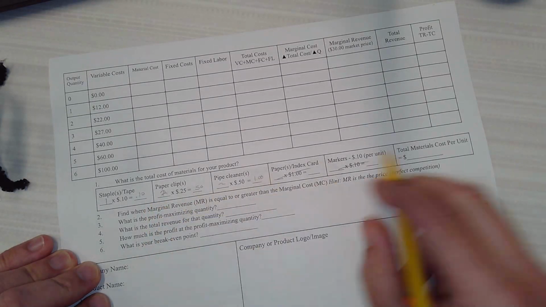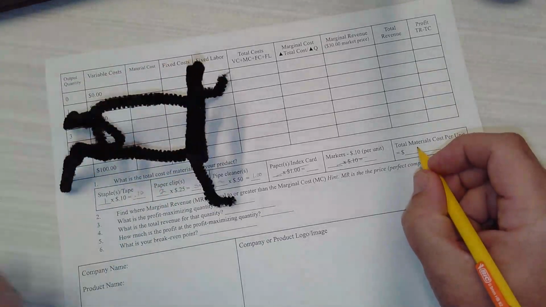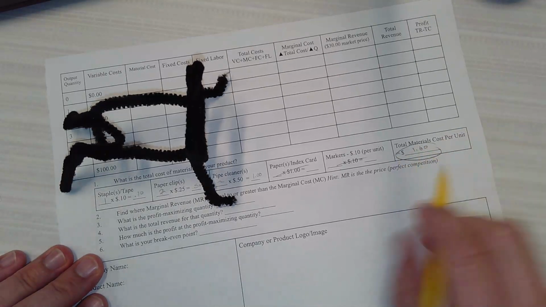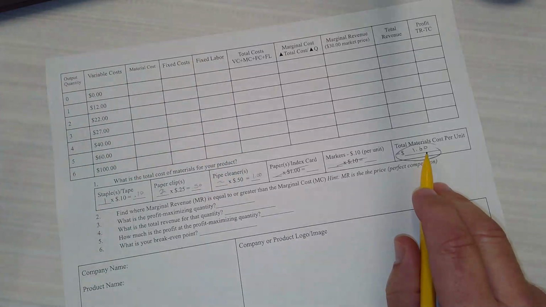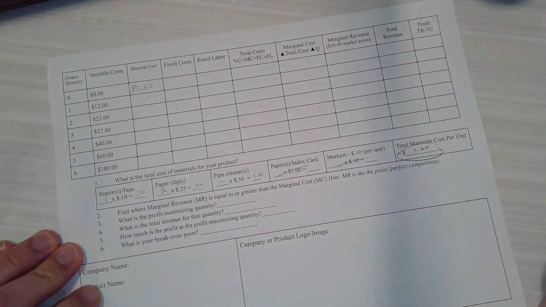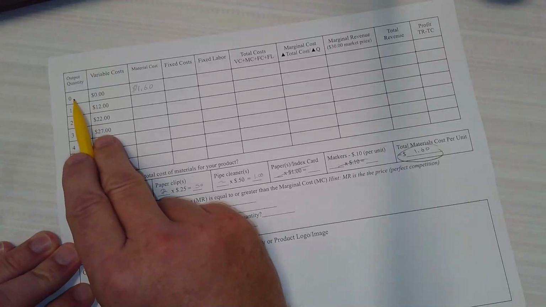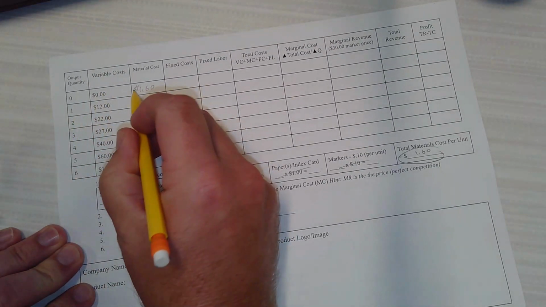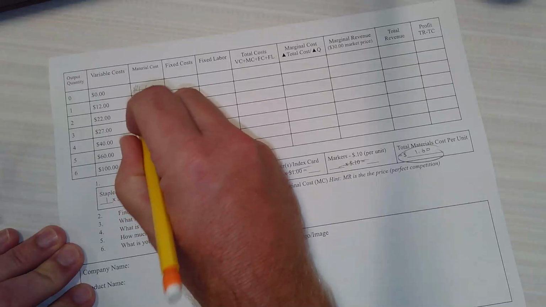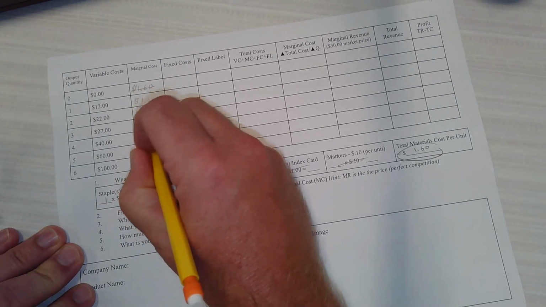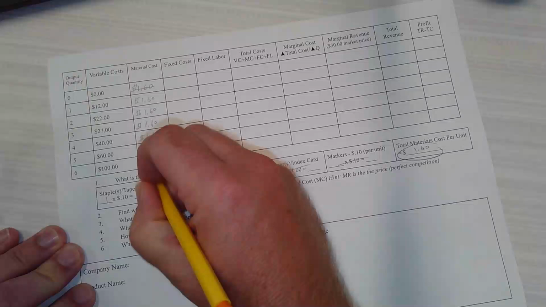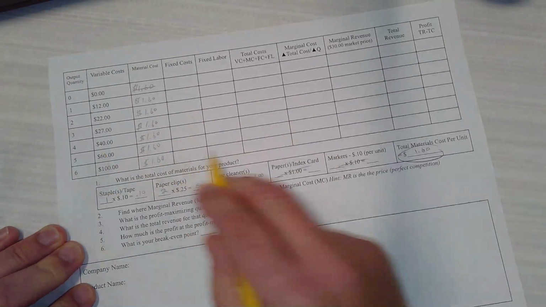$1.50 and 10 cents. My total material cost to make Sir Cat's a lot is $1.60. Okay, so that total material cost, I would now put over here on my material cost. And if my business makes 0 of these, it actually wouldn't cost me any materials. If I make 1, I spend $1.60, and I'm going to do the same thing no matter how many of them I make. My business is only going to have this set material cost for this time of production.